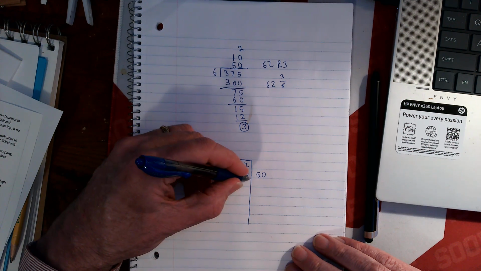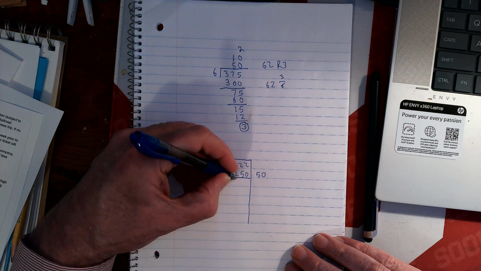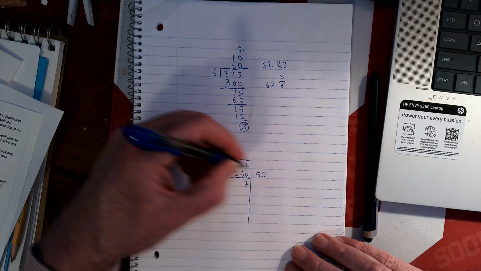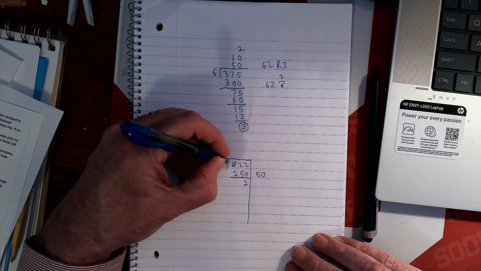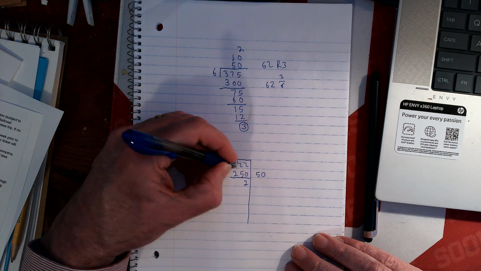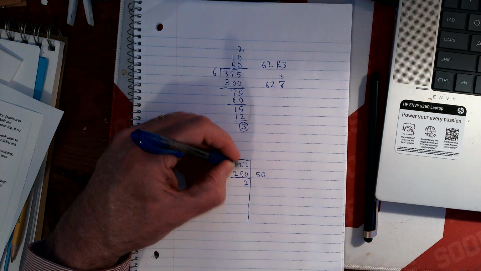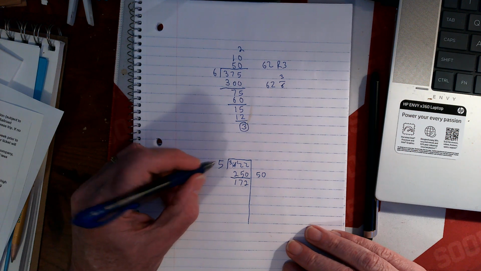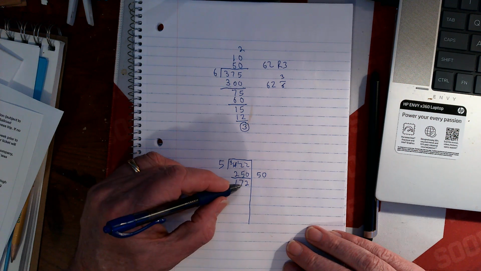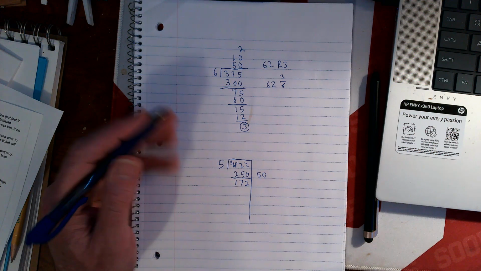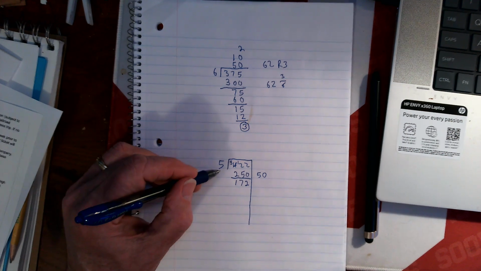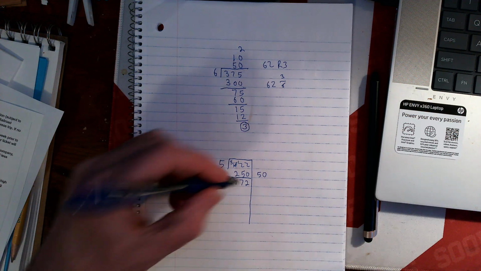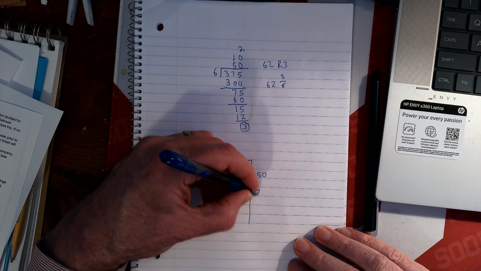I'm going to subtract your way as opposed to my way. 2, 3, borrow the 1, 5 is 7. 172. 5 into 172. Well, okay, 10 times 5 is 50. I can easily do more than that. So let's go with 20 times.